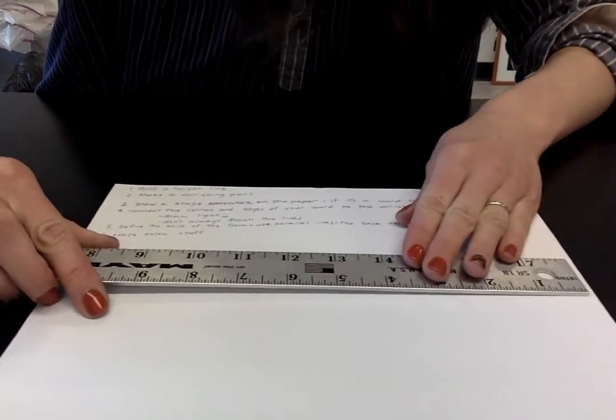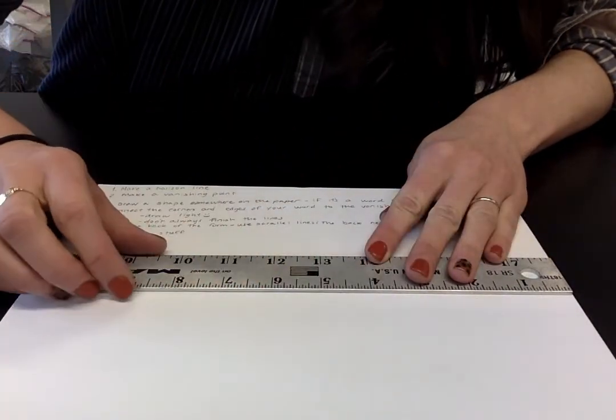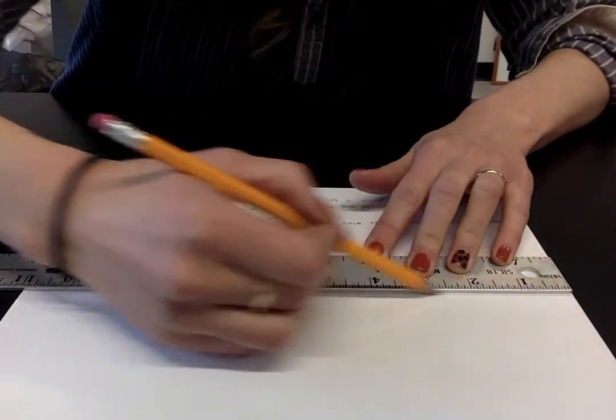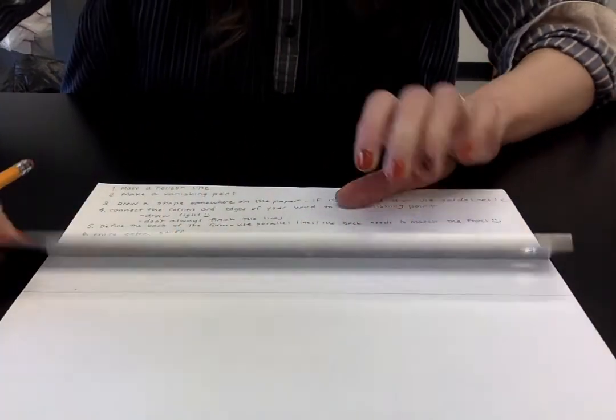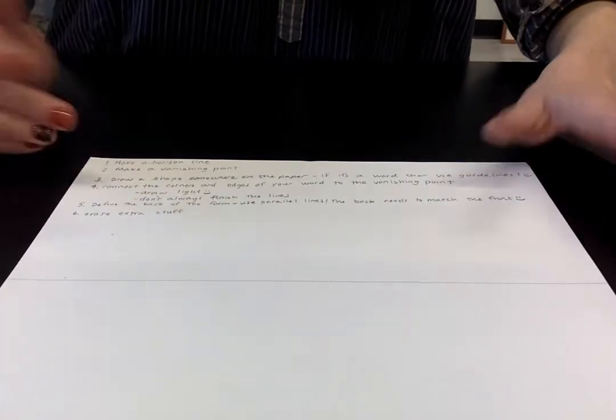When I make a horizon line in perspective, the first thing I do is line the edge of my ruler up with the side of my paper so that I know that my line is actually horizontal and not crooked. I am not drawing my line super dark. I actually drew it really light because most likely I'm going to be erasing that.